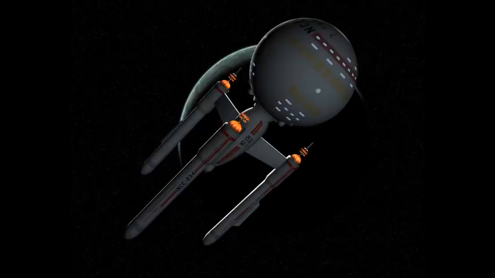So this is meant to be an early 23rd century, early Federation design, and it's basically based off the Daedalus hull, and you've got three nacelles going around, equally spaced around the central orb, the central sphere.